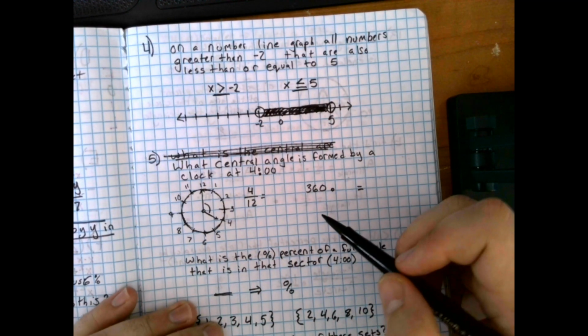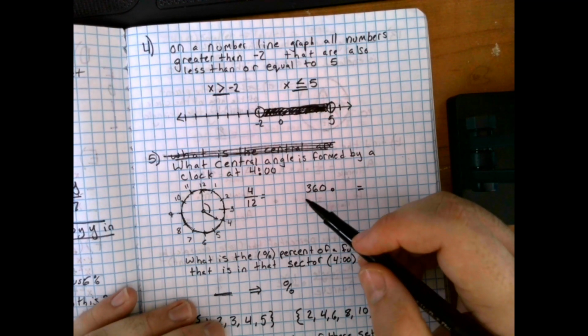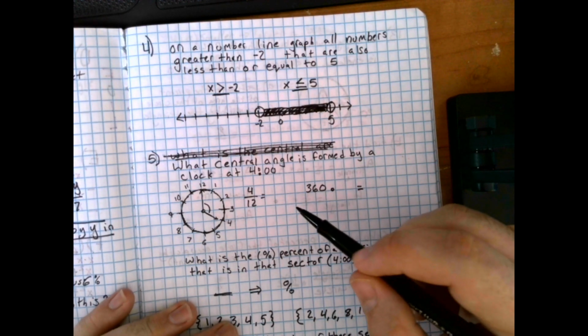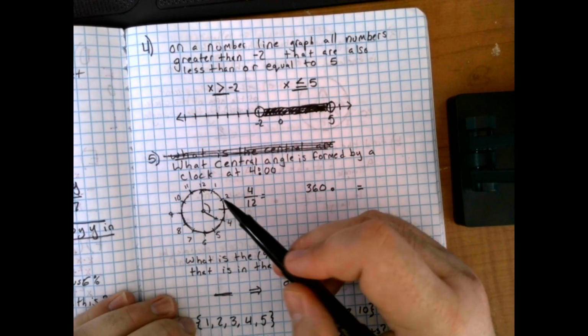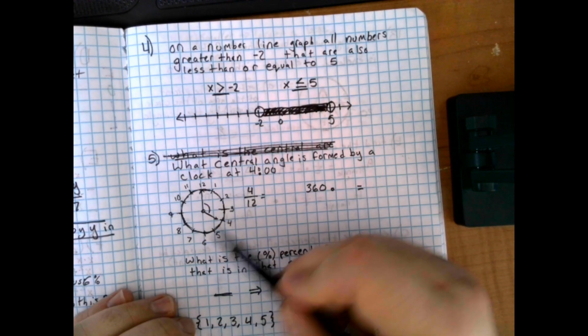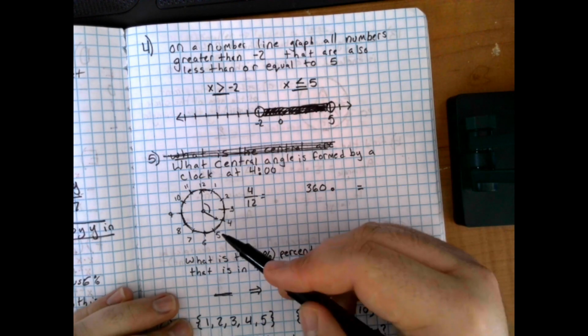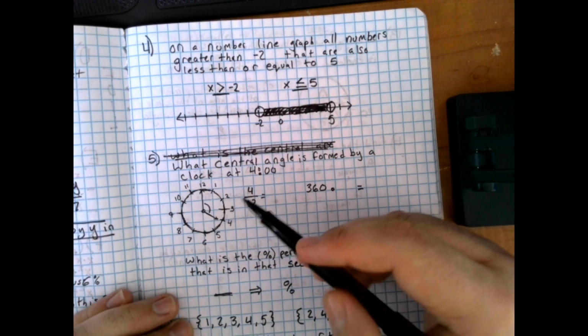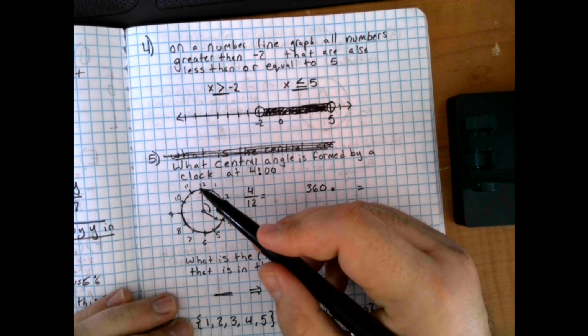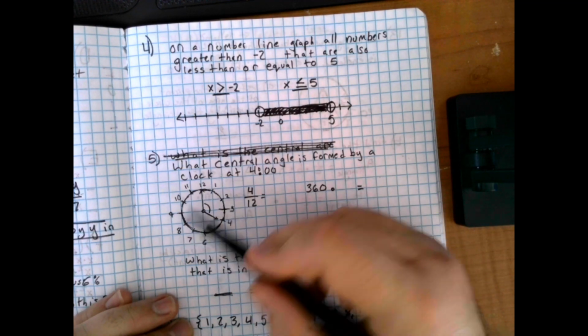Question 5 on the homework says, what central angle is formed by a clock at 4 o'clock? Now, a clock at 4 o'clock would look something like this. The numbers would be on the inside, but I want you to be able to see them, so I wrote them on the outside. Now, a clock goes all the way from the starting position to 12.